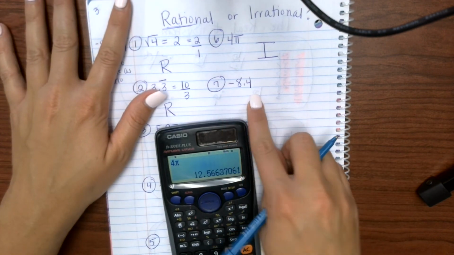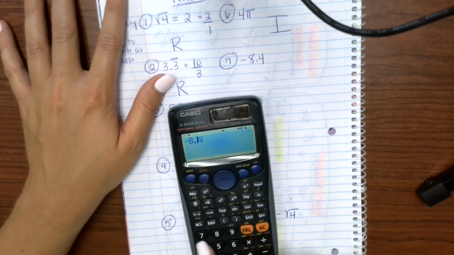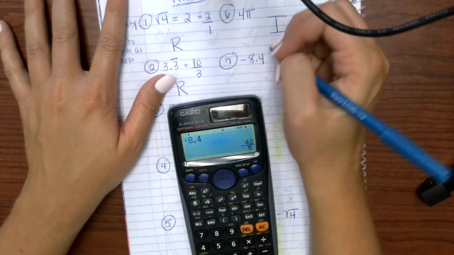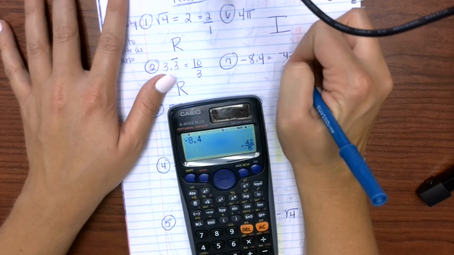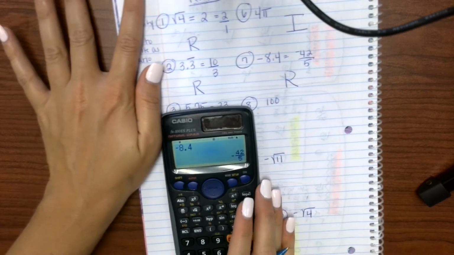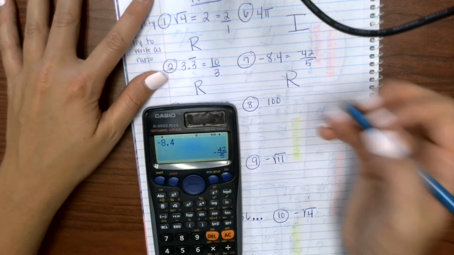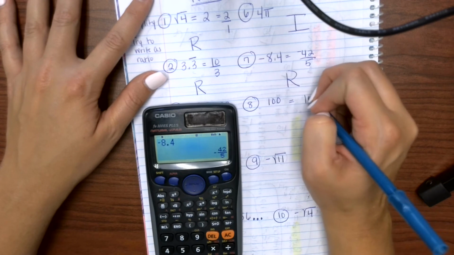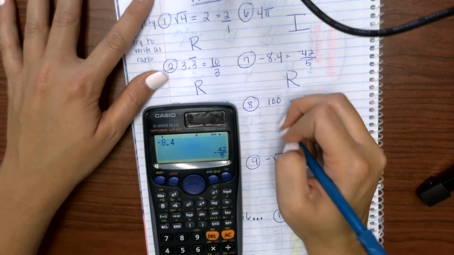Negative 8.4. Let's type that in. Oh, it turned into a ratio. Ratios are rational. 100, we don't even have to type that in. We can write it over 1. So it's rational.